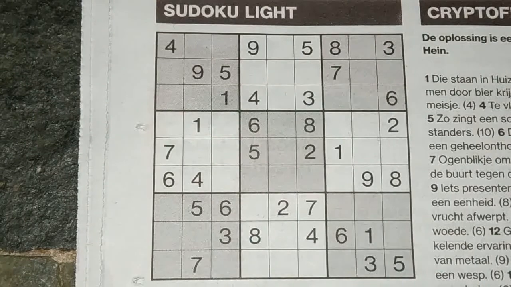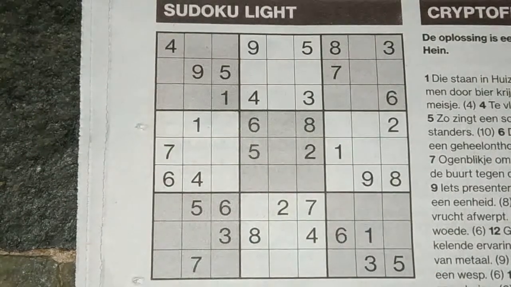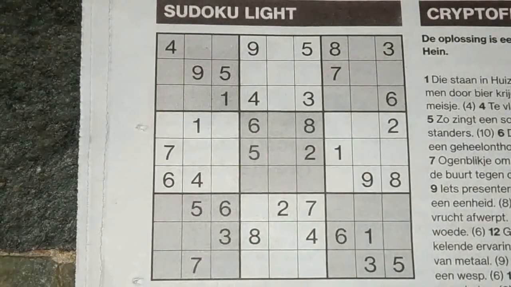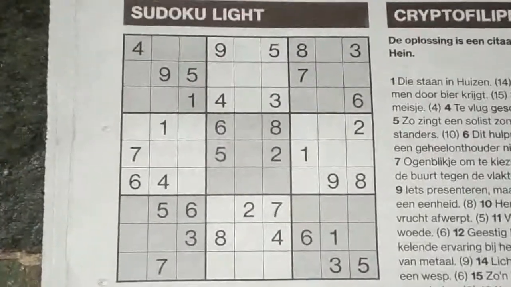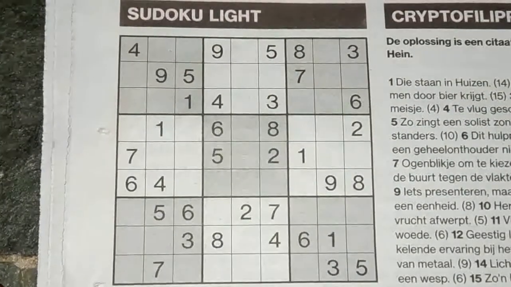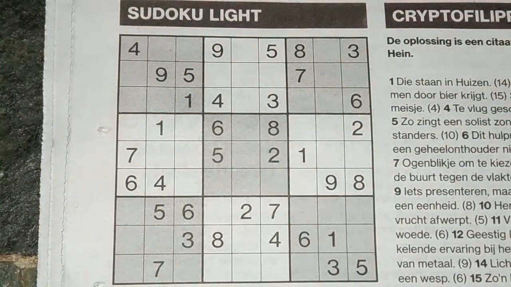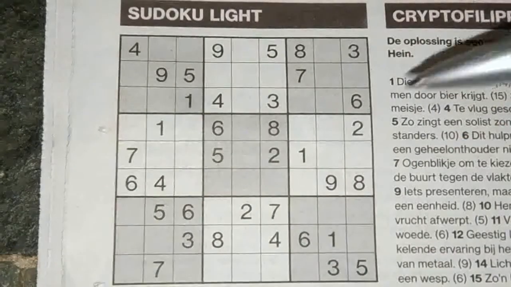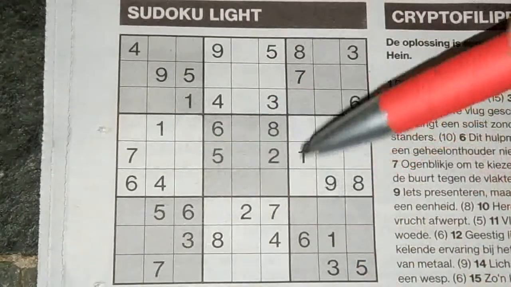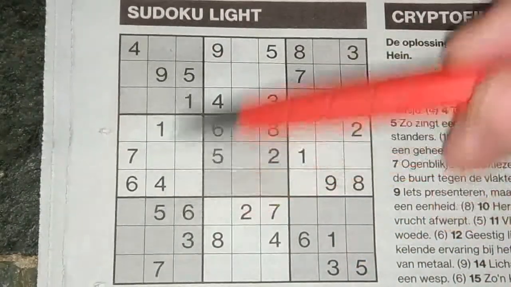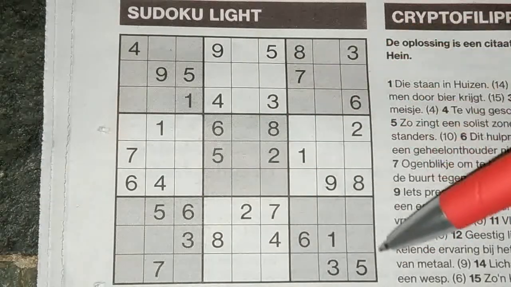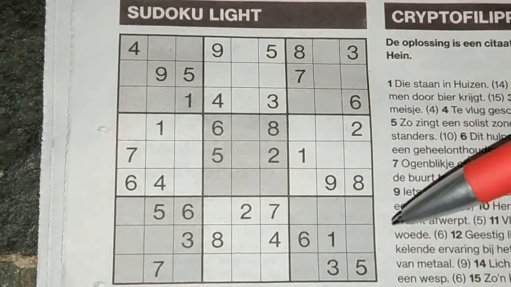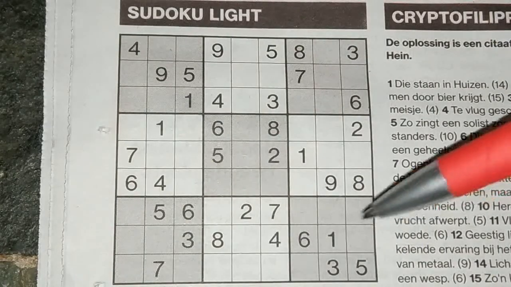We have two lovely Sudokus, a light Sudoku and a heavy Sudoku. We will start with the light Sudoku, so let's get started. 1, 2, 3, 4, 5, 5 fives. So let's start with the 5.